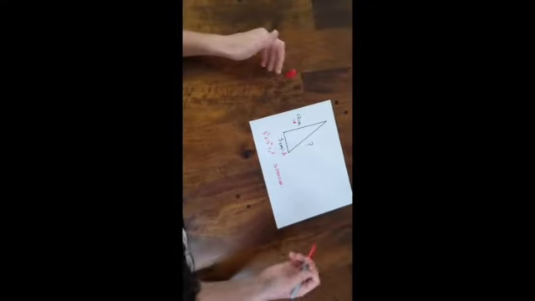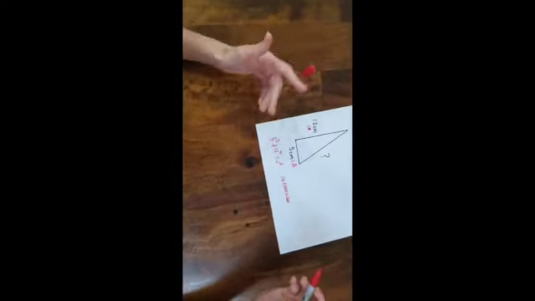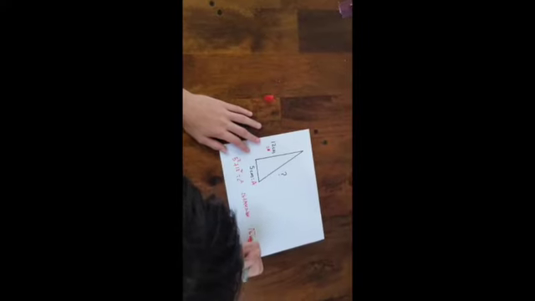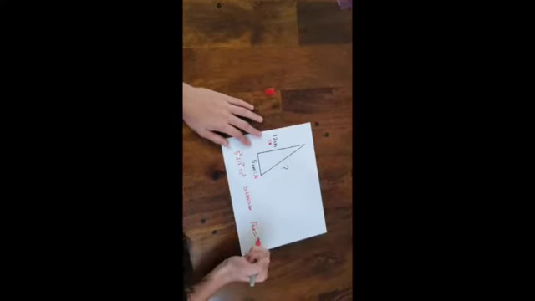Now we have to find the square root of 169, and this will be the hypotenuse. The square root of 169 is 13, and that is the hypotenuse. C equals 13.